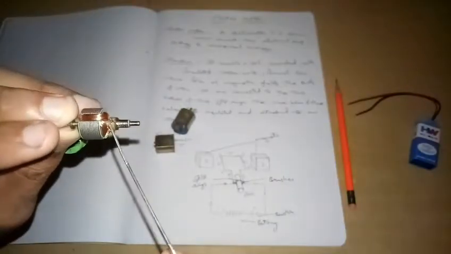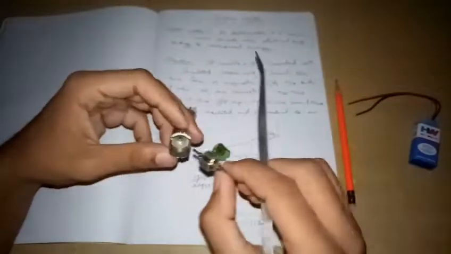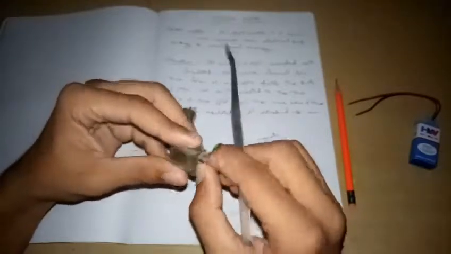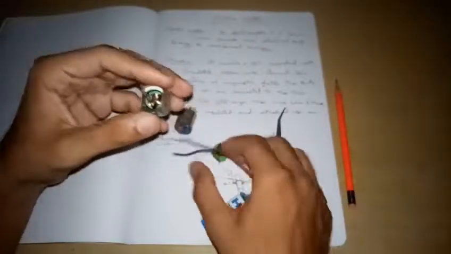Here you can see the copper wire is connected with the split rings. And when the current flows through this coil, it rotates.